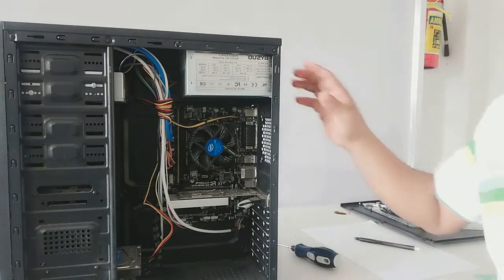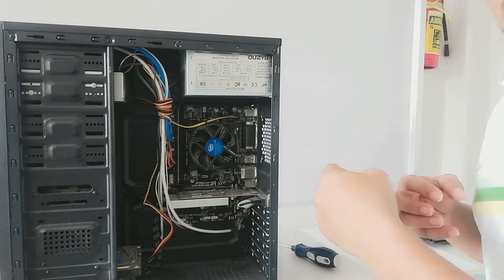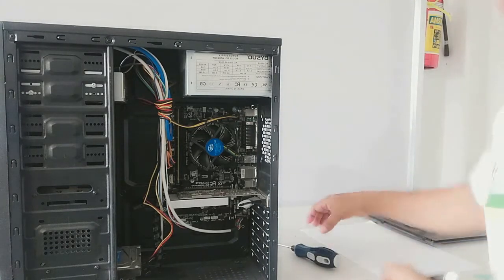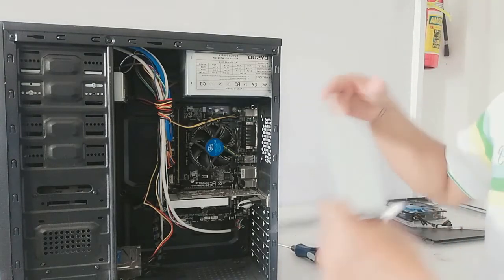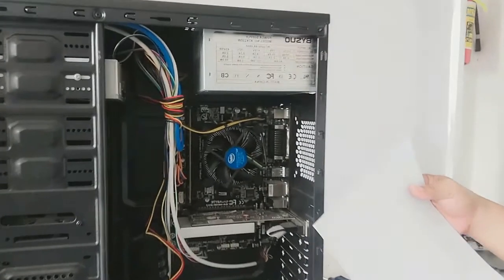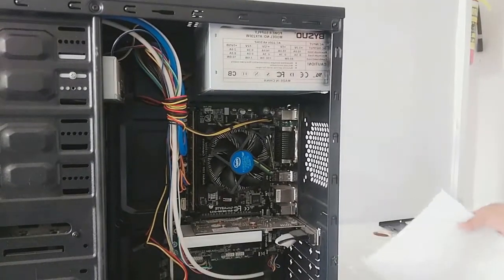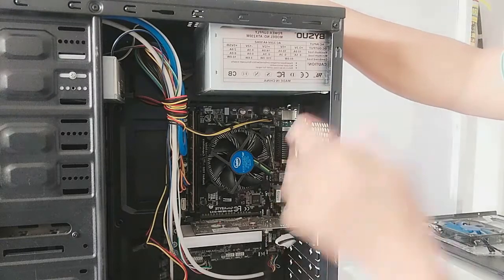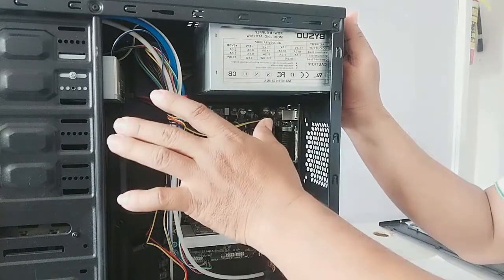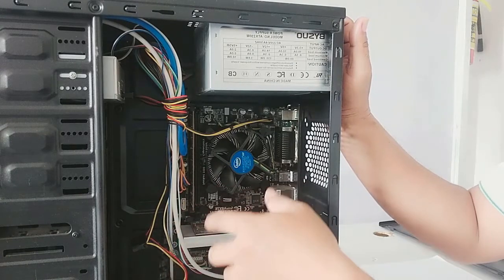Next step, because our purpose here is we're going to dismantle first and then reinstall the different parts. Before we dismantle, we need to take a list of all of the parts in here. So we have here, this one is our power supply. The purpose of the power supply is to supply power to the board and to the different parts of the computer system.